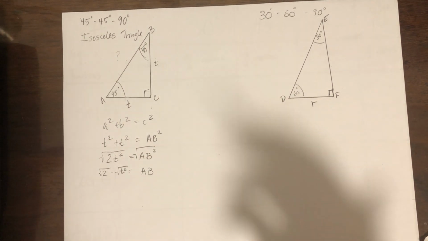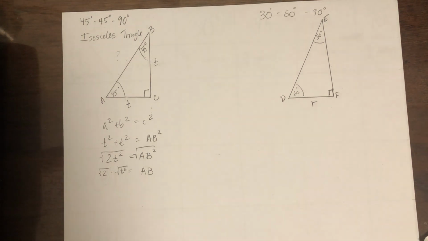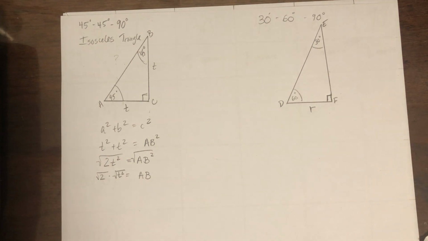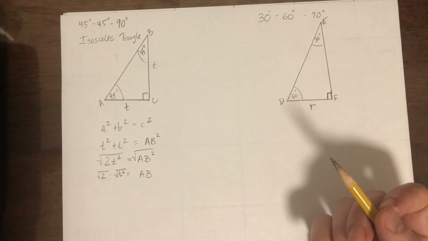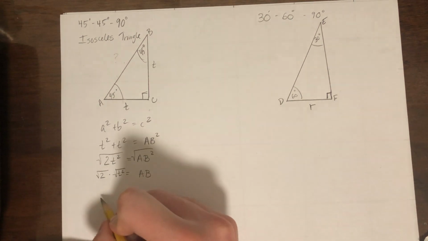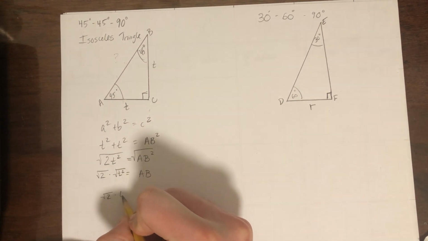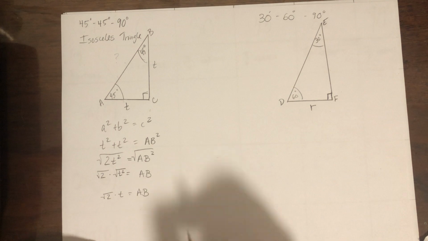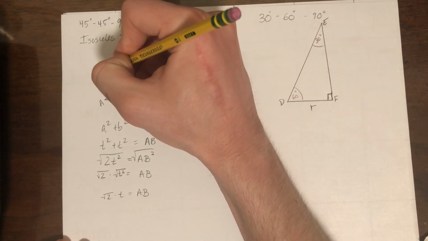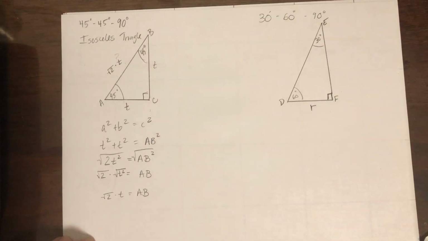So what I'm looking for in these radicals is a perfect square, because then I can simplify them. Is 2 a perfect square? It is not. So that is going to remain radical 2. Is t squared a perfect square? Well, I hope so. It's got squared in its name. So the square root of t squared, just what times itself equals t squared, that would be t. So radical 2 times t will be equal to AB. So that means I can label here radical 2 times t.